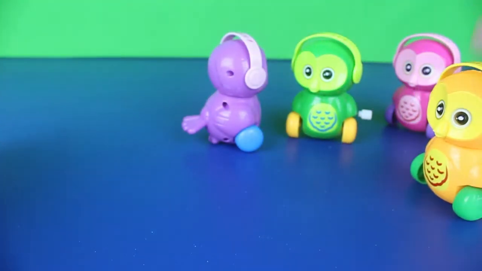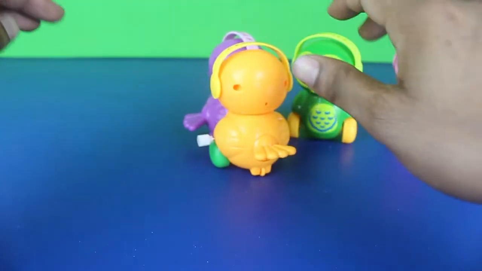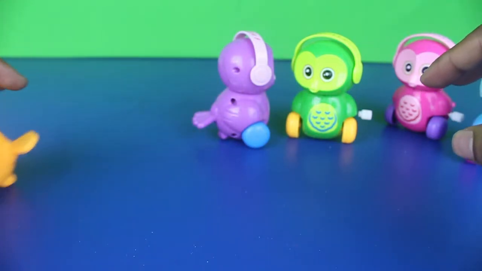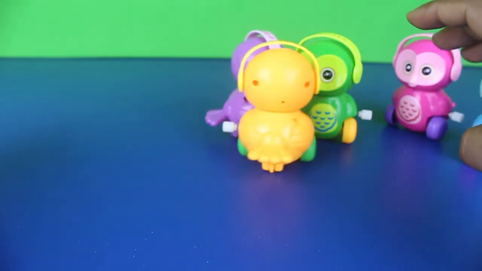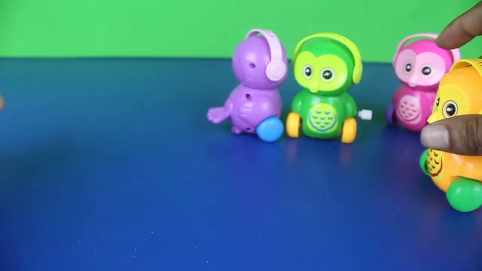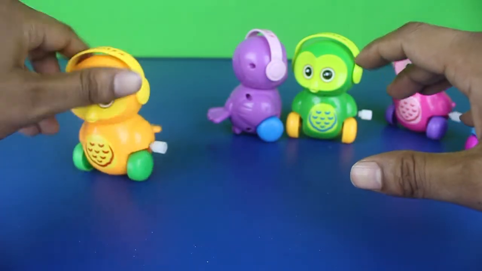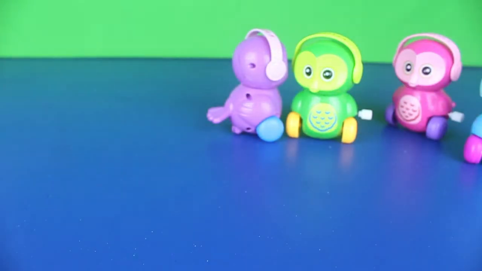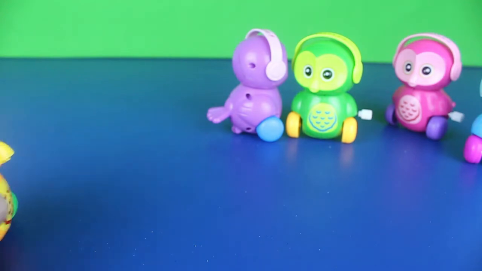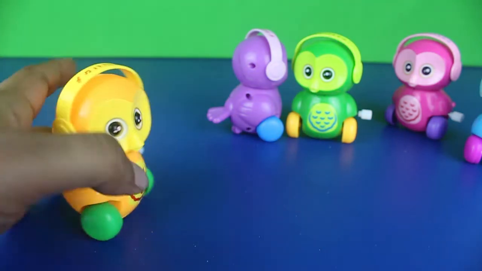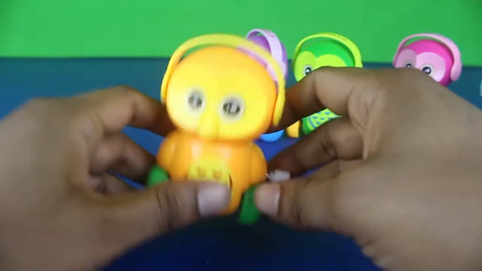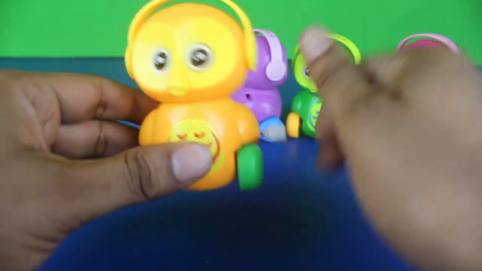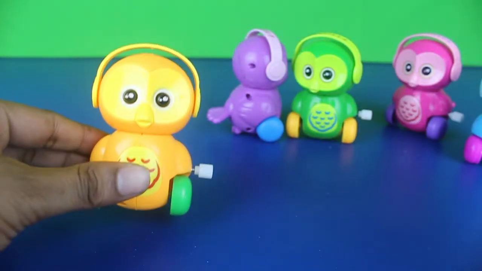This is yellow color, yellow. Do you know what color is this? This is yellow color, yellow. Very nice toy.